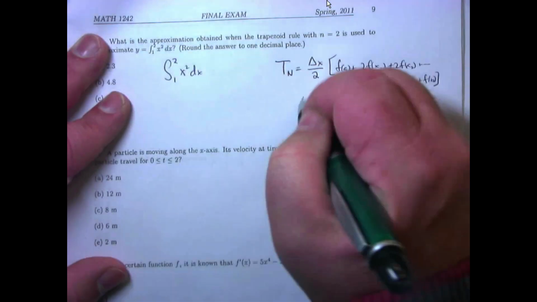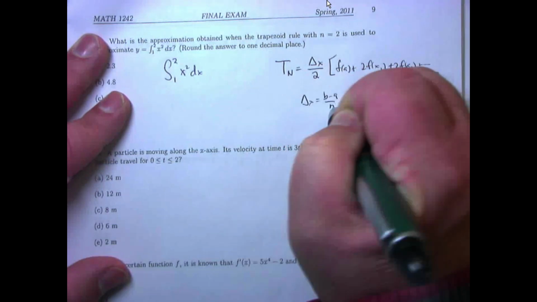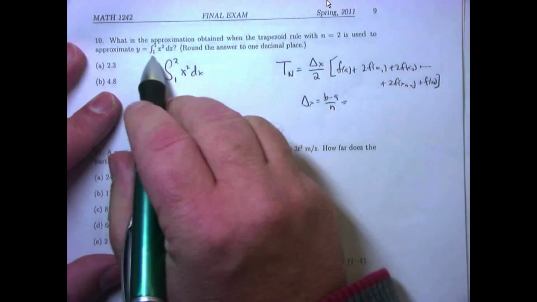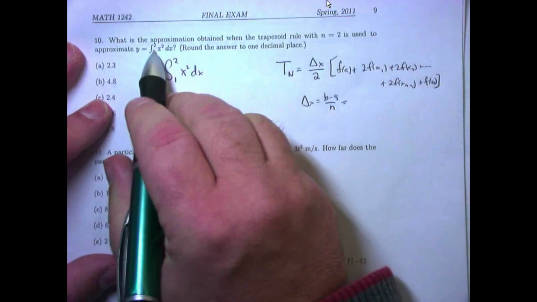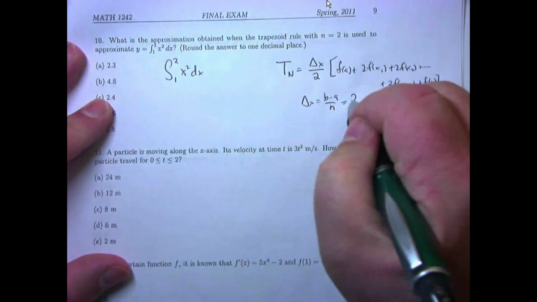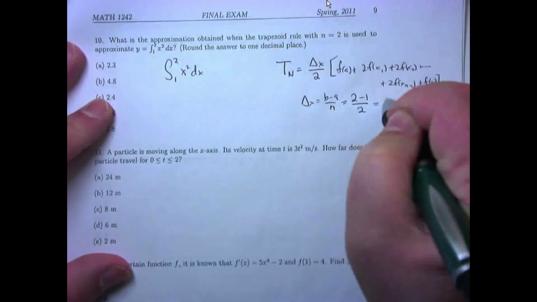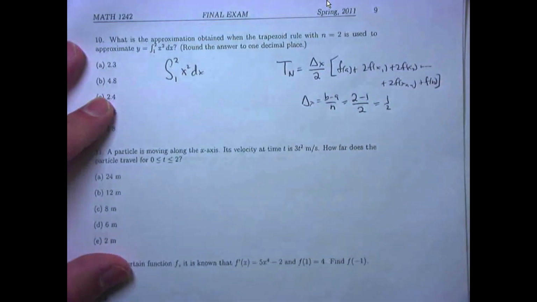All right. Delta x is the formula b minus a over n. What are my bounds on this one? My bounds, what's a and b? 1 and 2. So that would be 2 minus 1 divided by 2, which is 1/2.